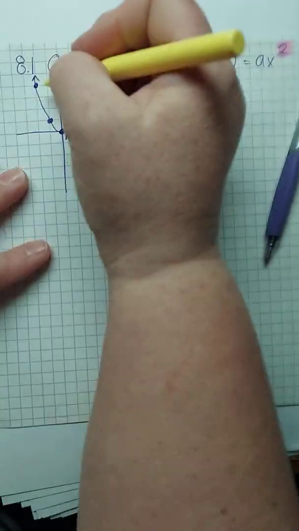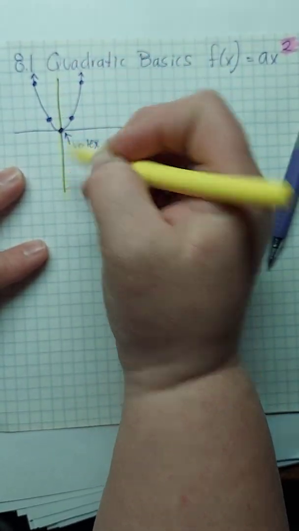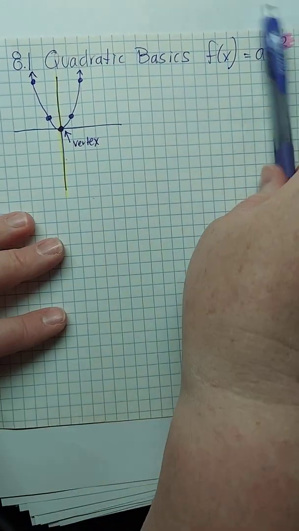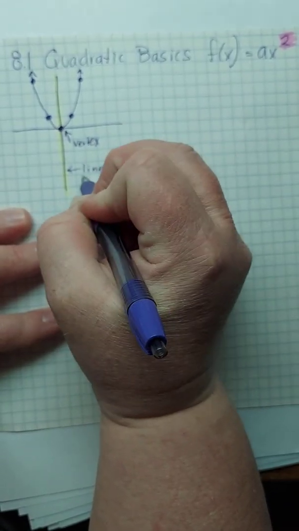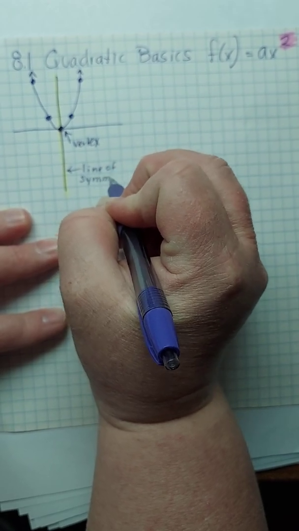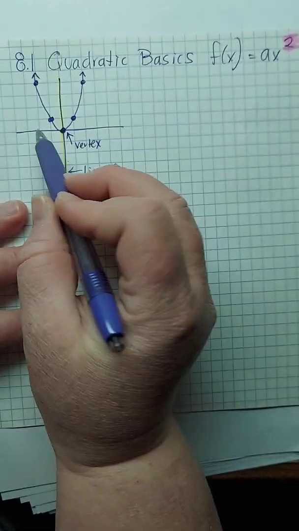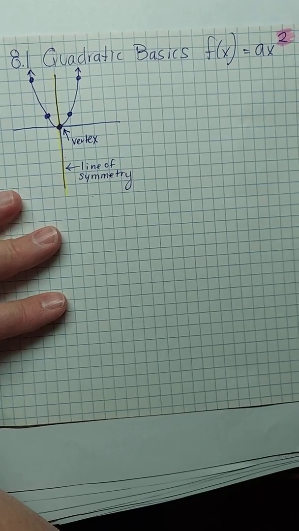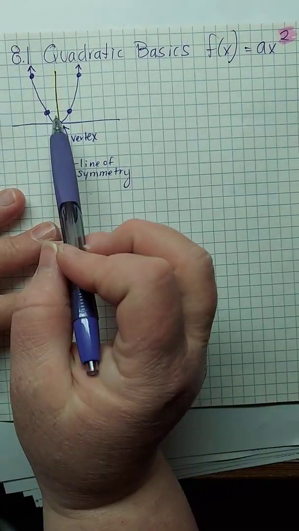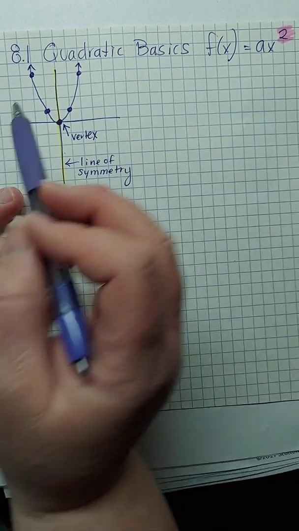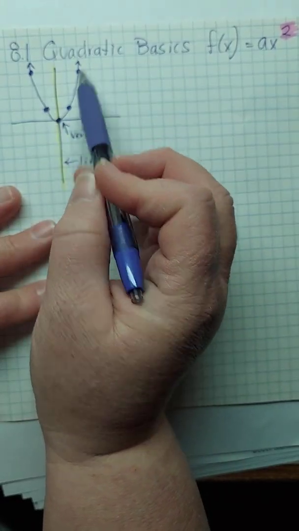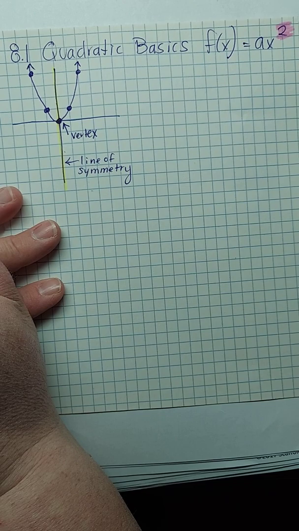This, my friends, I'll try to always keep yellow, is your line of symmetry. And symmetry means that it's the same on both sides. And so this line of symmetry is what we're talking about with this piece and this piece together.